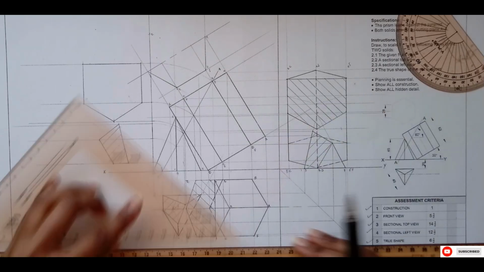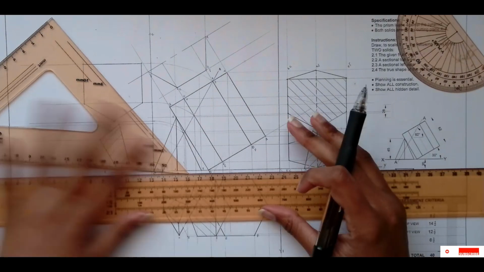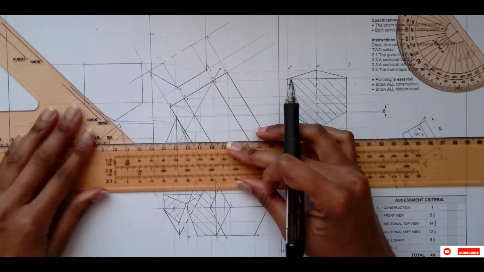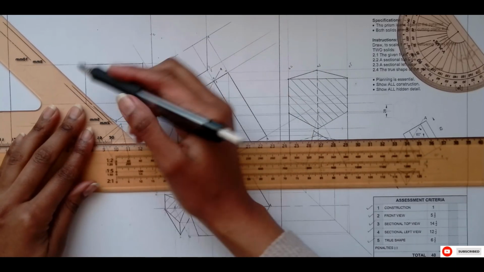Then hatch it in the same direction using the same size as we hatched the prism.